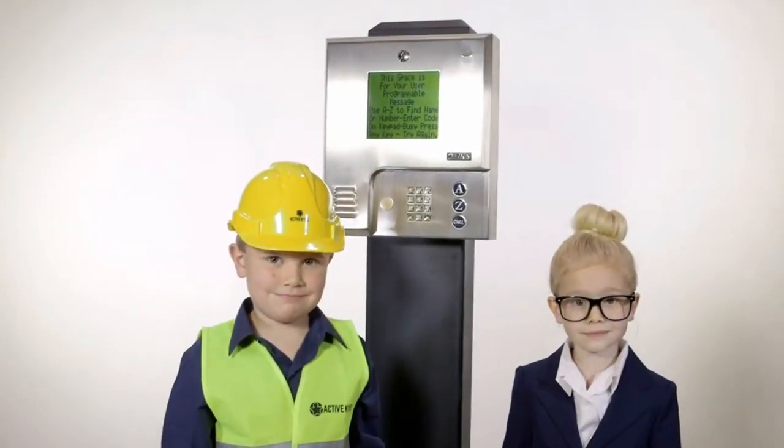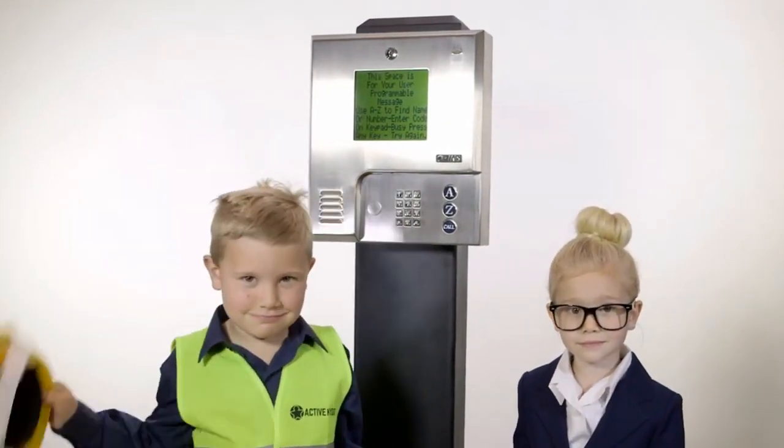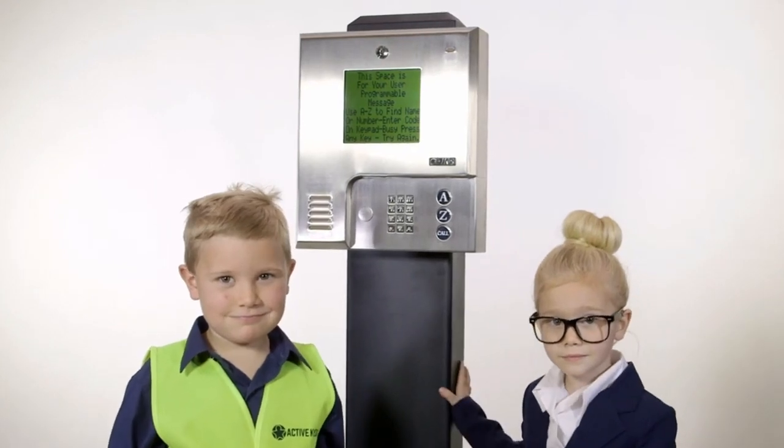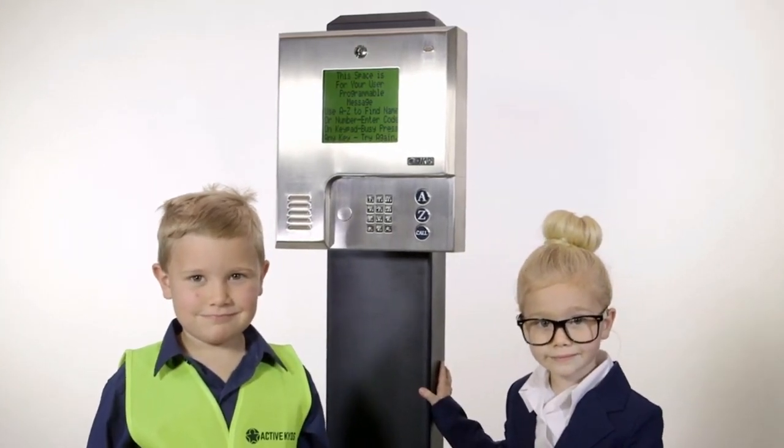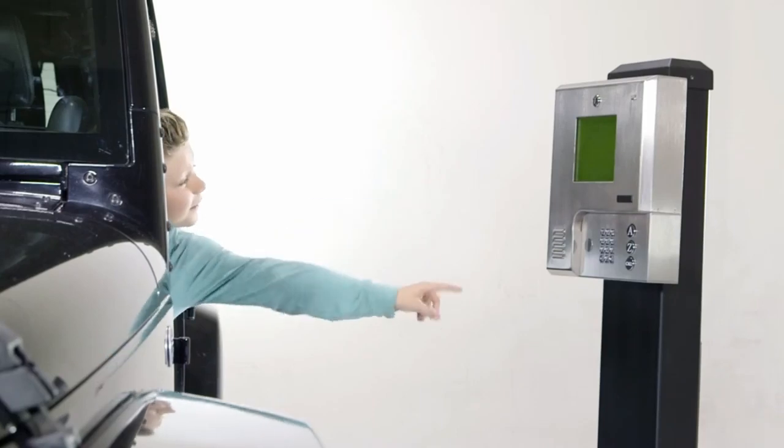With the DKS cellular telephone entry system, you can now eliminate the time and cost of trenching and running cable, all for just the cost of a monthly cell phone. It's that easy.